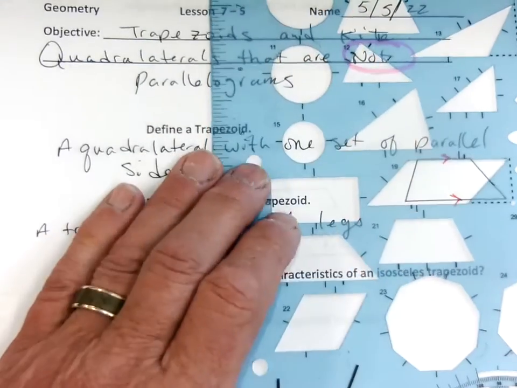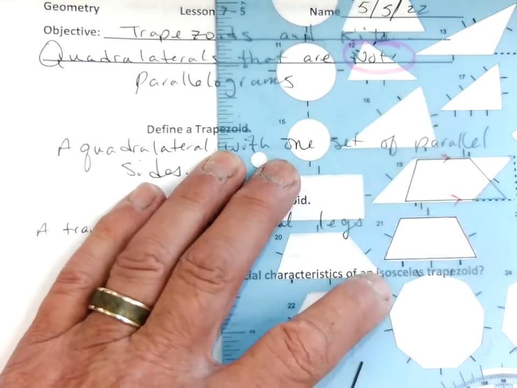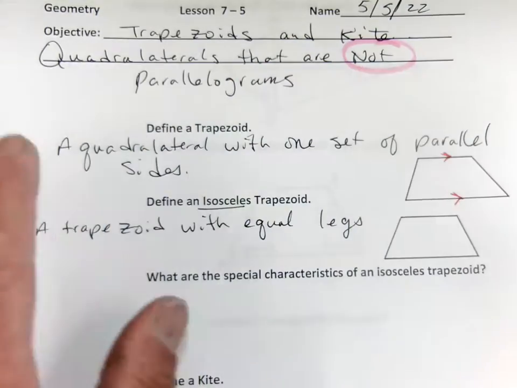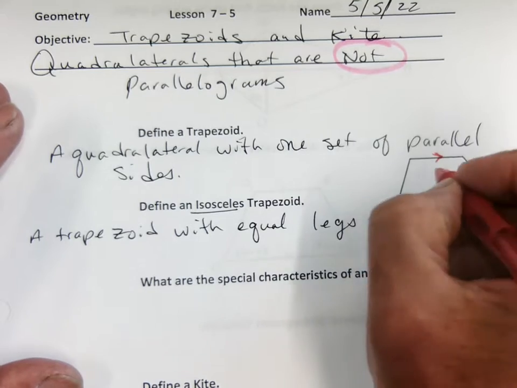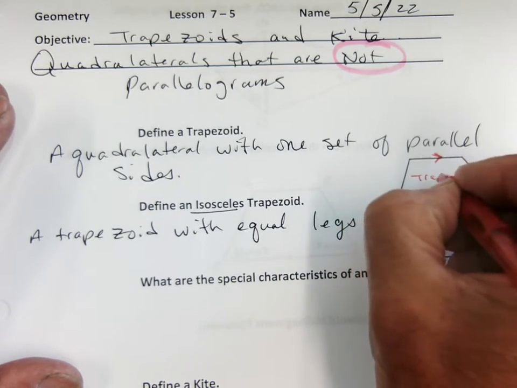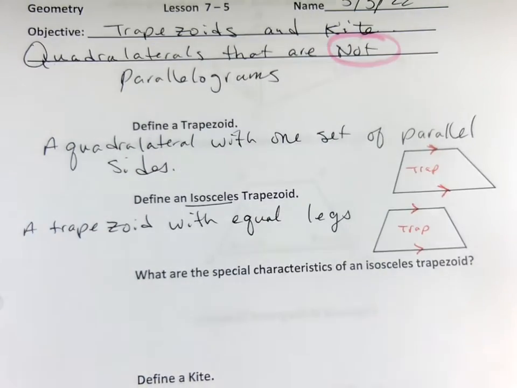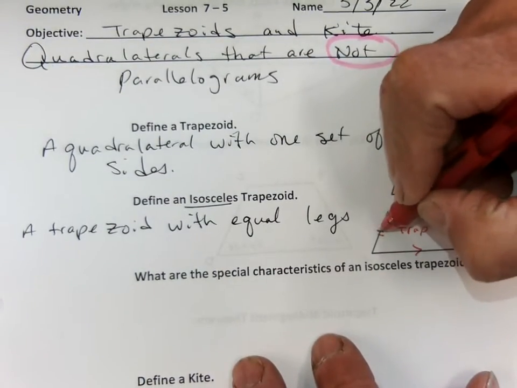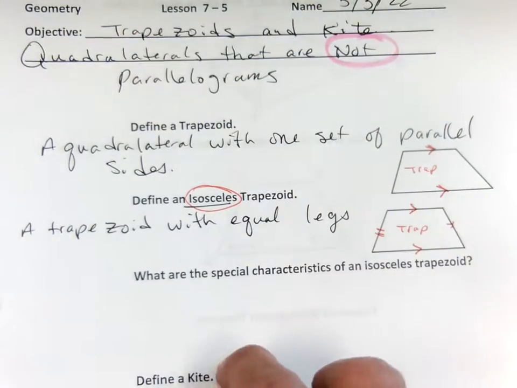So here's an isosceles one. Hopefully you can see the difference between the two, okay? First figure is a trapezoid. The second one is also a trapezoid. They're both trapezoids. The difference, though, is just simply this. This side is equal to this side, and that's what makes it isosceles, okay?